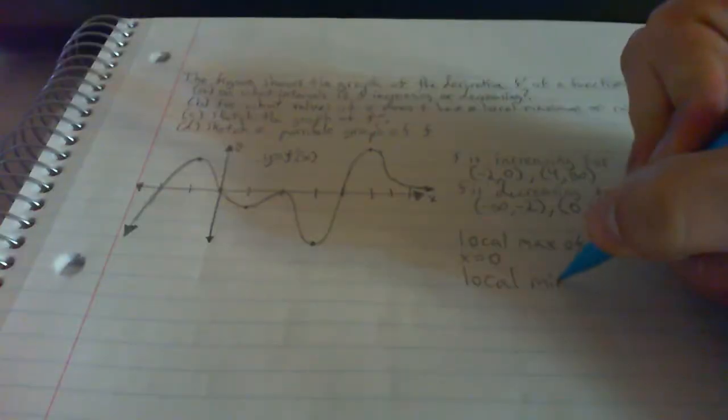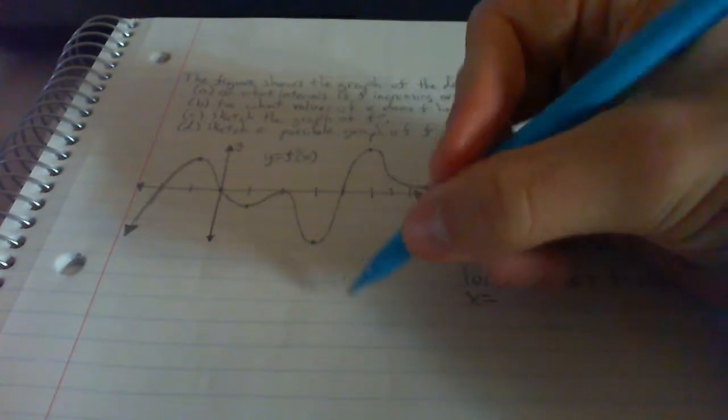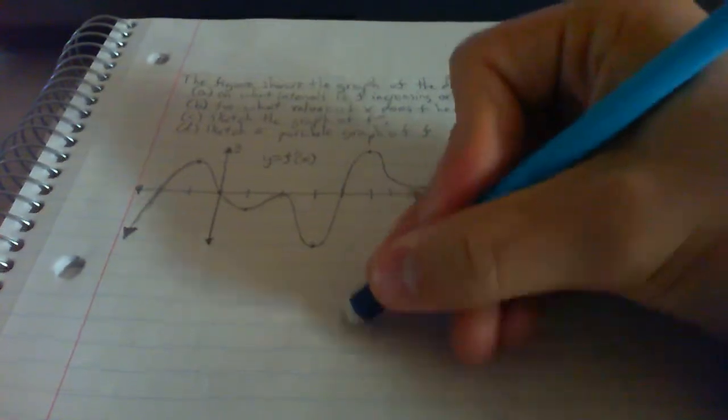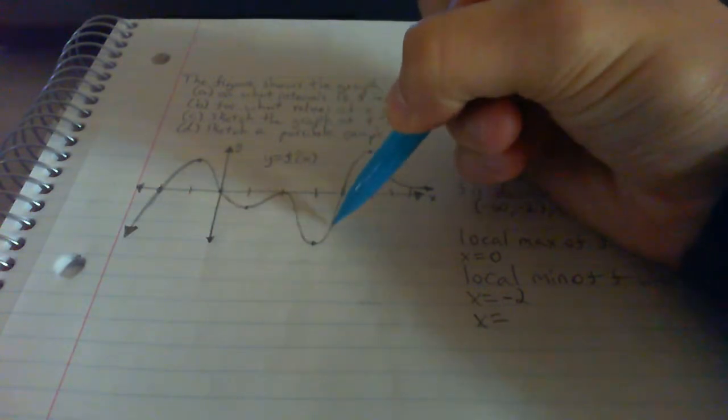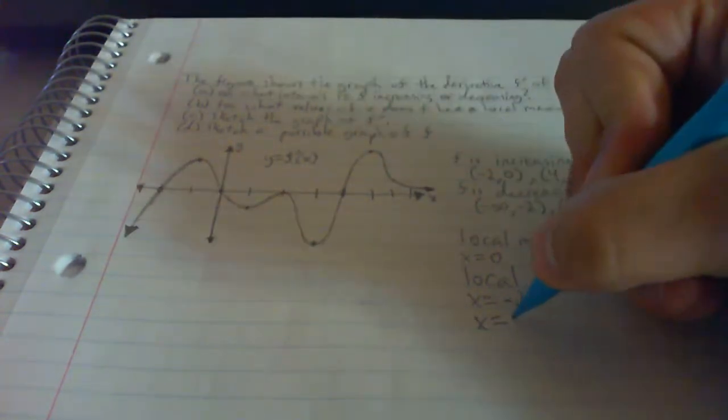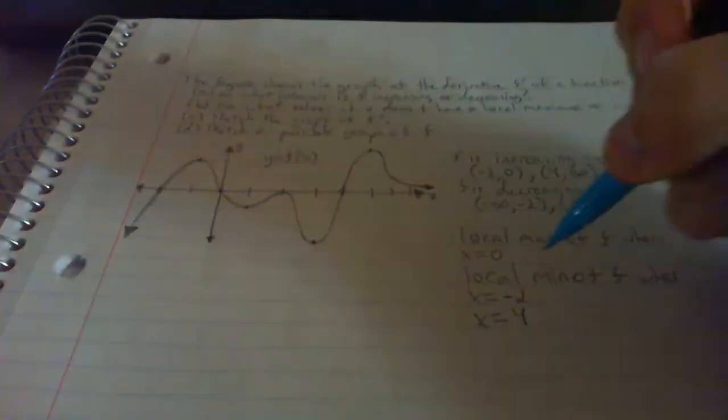And now we need to find the local minimums of f where x equals, alright, anywhere that's going negative to positive with the 0 spot in the middle. So we have right here f prime equals 0, we have a negative slope leading into a positive slope, so where x equals -2. Nope, nope, nope. Oh, right here at x equals 4. So we have a local minimum of f where x equals -2 and x equals 4.